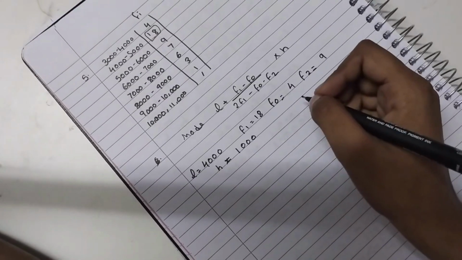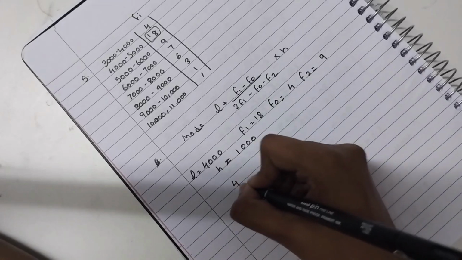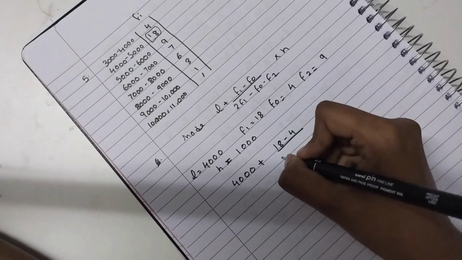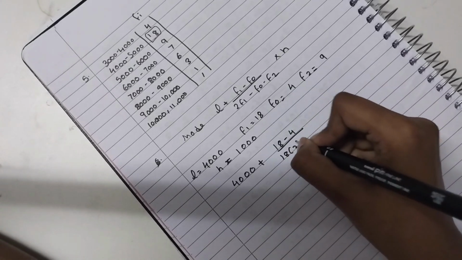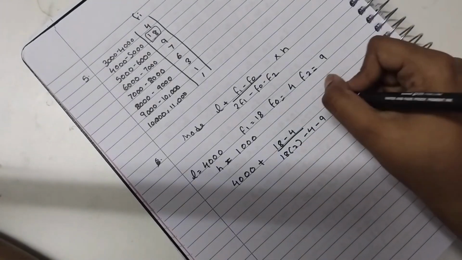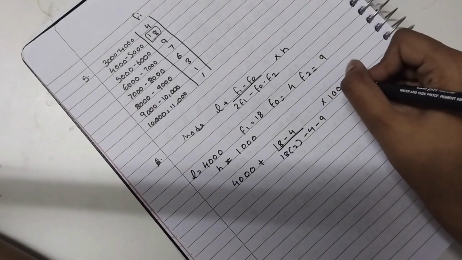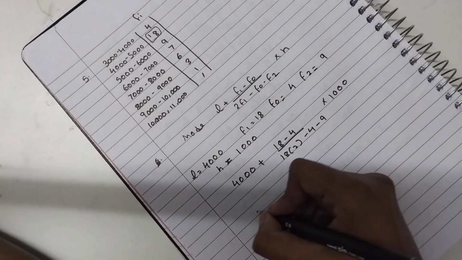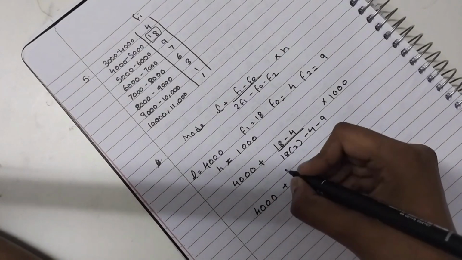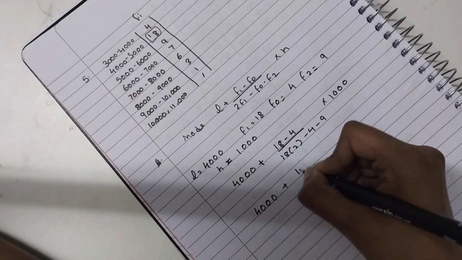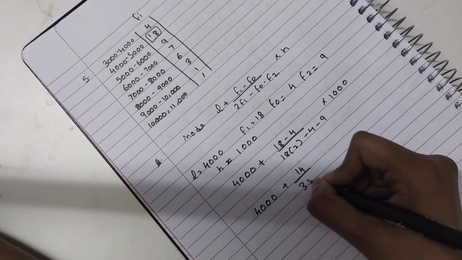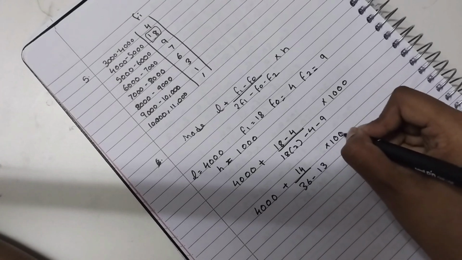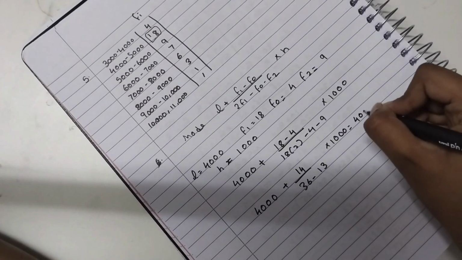So when we substitute the given values in the formula, we get 4,000 plus 18 minus 4 divided by 18 times 2 minus 4 minus 9, times the class height, which is 1,000. When we simplify this, we get 4,000 plus 18 minus 4, which is 14, divided by 18 times 2, which is 36, minus 4 minus 9, which is minus 13, times 1,000.